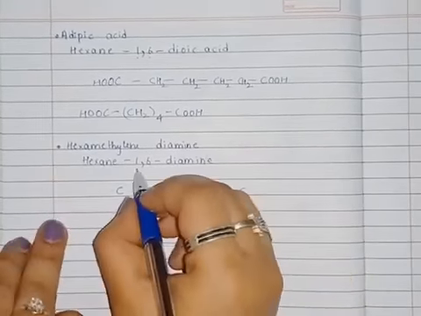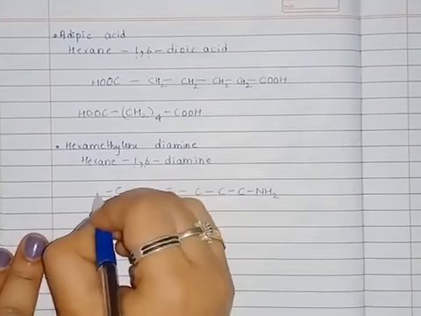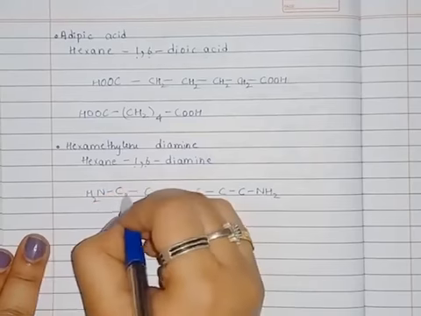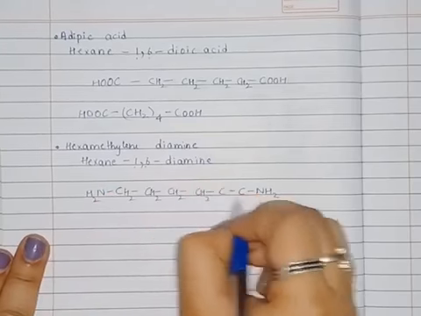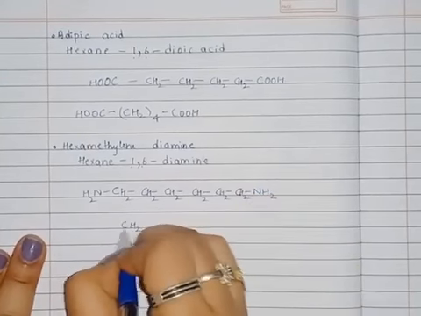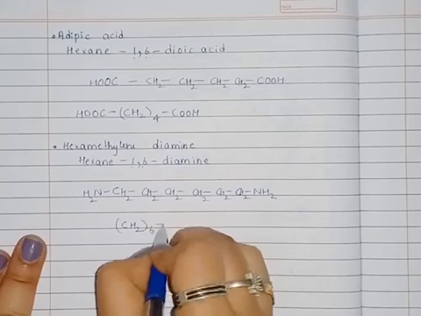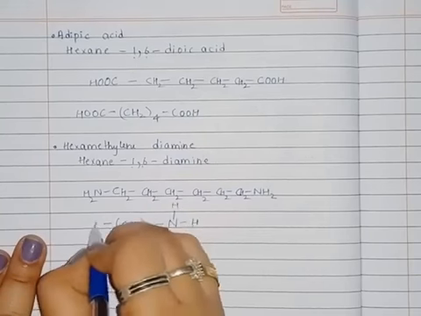On either side of first carbon and 6th carbon, there is an amine group attached, that is NH2. Okay, and all other carbons will have CH2. Okay, and we can write this structure as NH2, CH2 6 times, NH2.